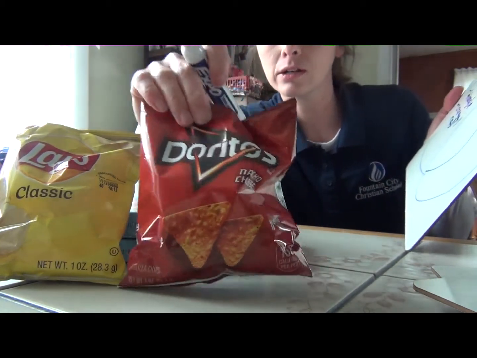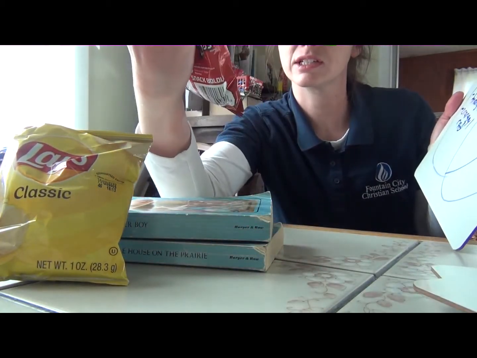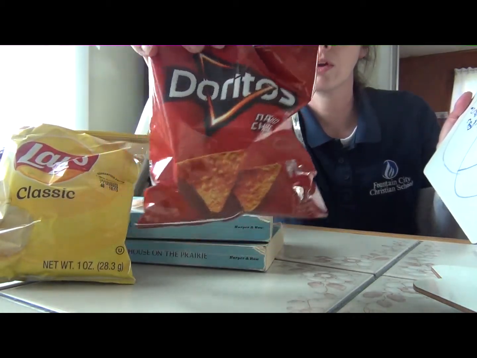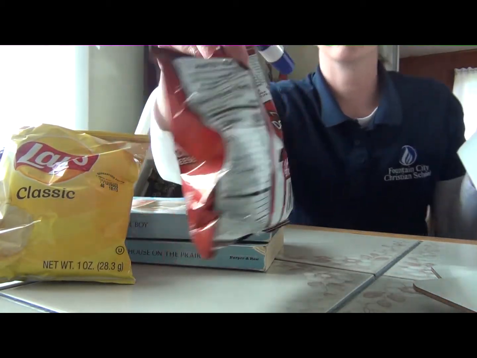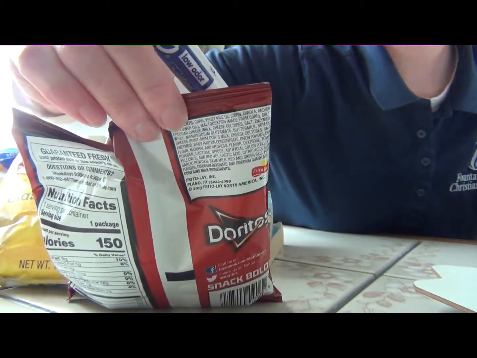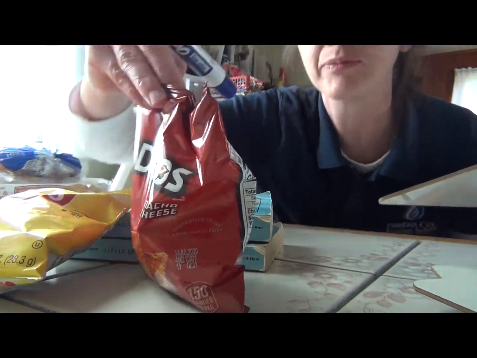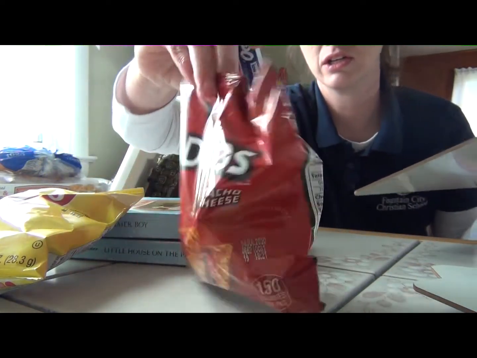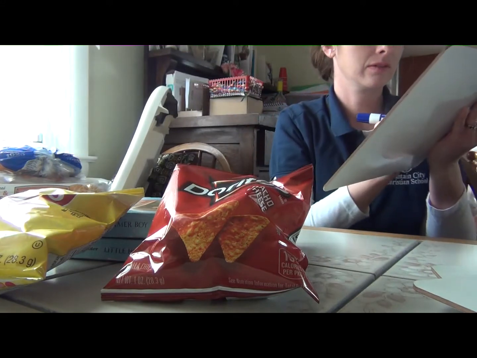Okay, what else can we say about this that is distinctly Doritos? Look at the back. We can see the ingredients. The first ingredient is corn. Remember, corn is a staple crop, even today. So, yes, these are corn chips.